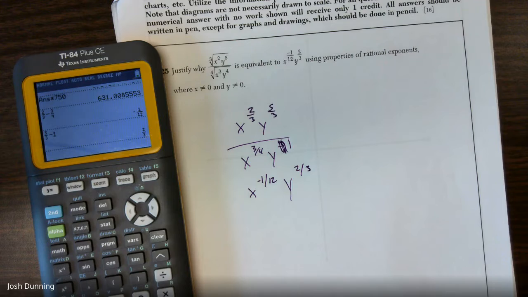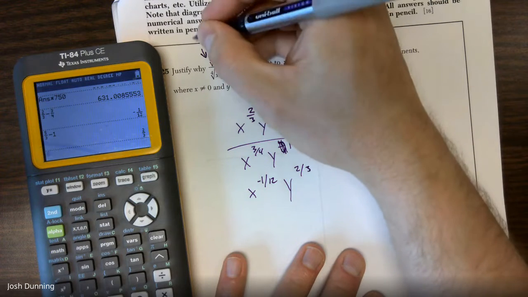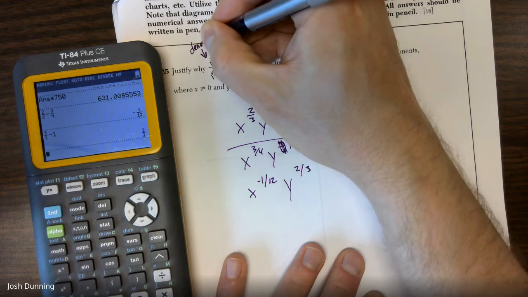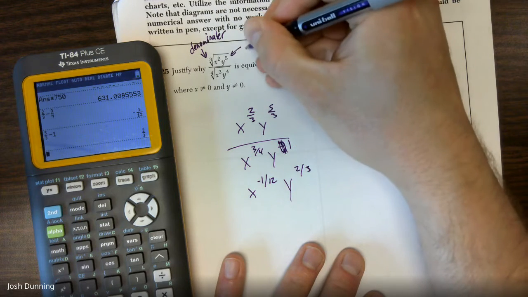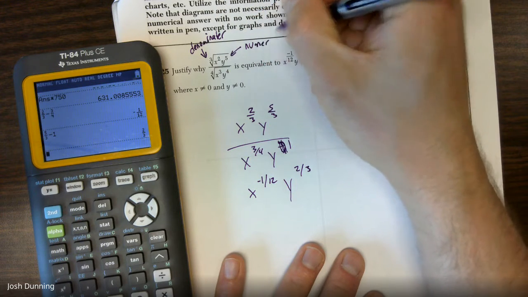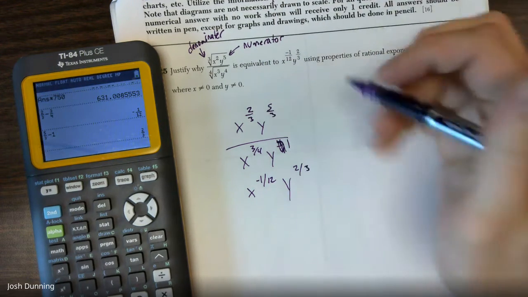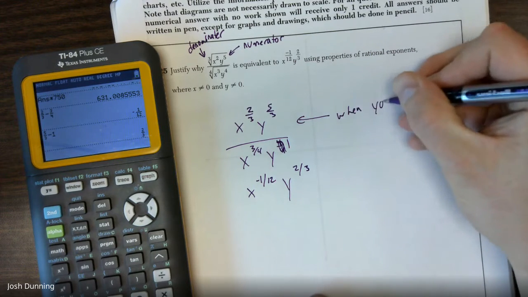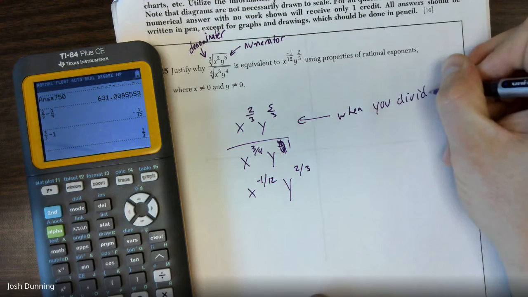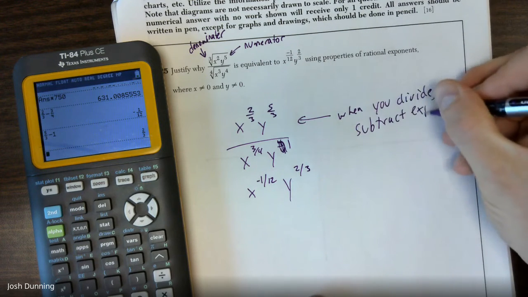Using properties of rational exponents, this is the root, and that goes on the denominator, power over root. And that's the numerator, or the top. You could say top of the fraction or whatever. So that's how we changed it to those. And then when you divide, subtract exponents.